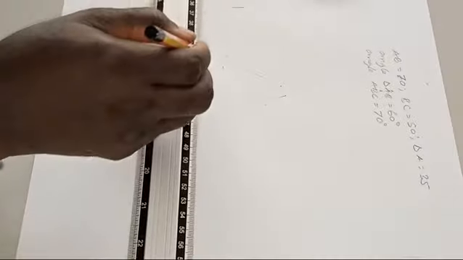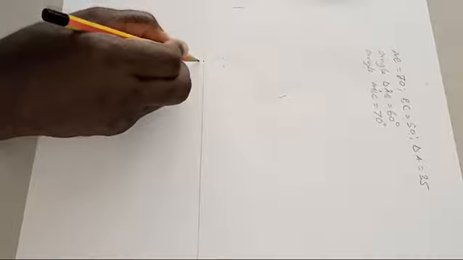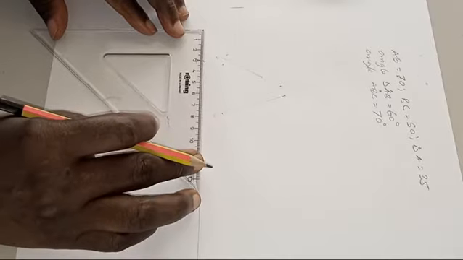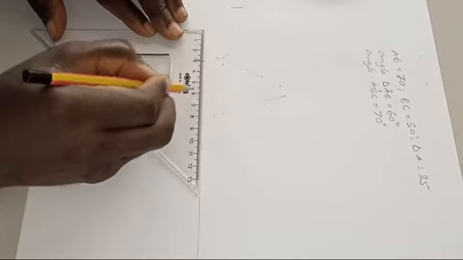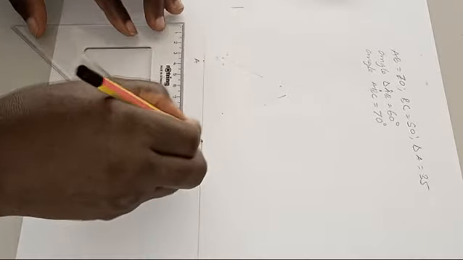Let us start by drawing a horizontal line. Along the horizontal line, you can pick a point. Let's say this point is A. So we can measure our AB to be 70: 10, 20, 30, 40, 50, 60, 70. Yeah, that's our AB.